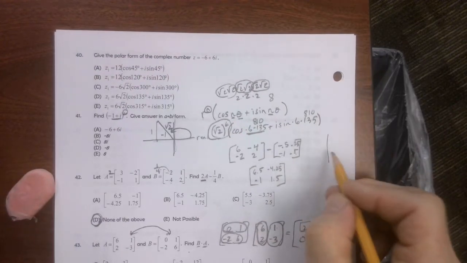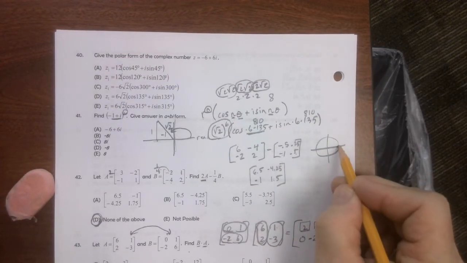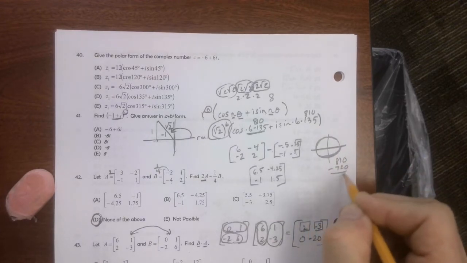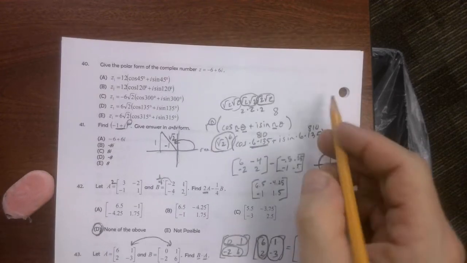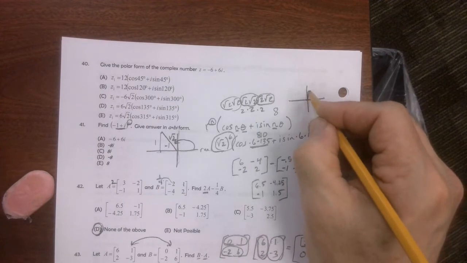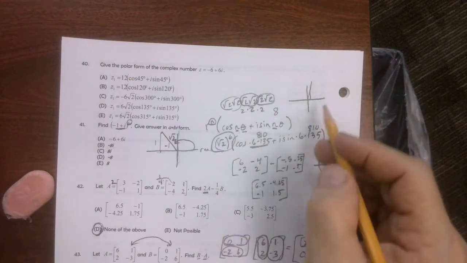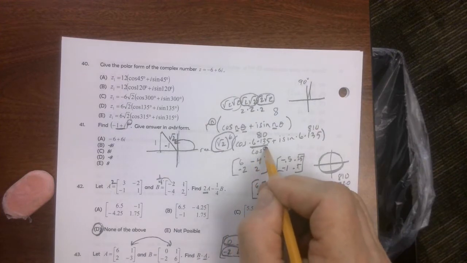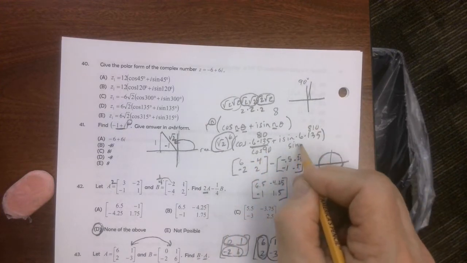And I need to think for a second. If I go around, that's 360, and if I go around again, that's 720. And if I go 810 minus 720, that leaves me with 90 degrees. So what that's saying is I need to figure out the trig functions at 90 degrees. So I need to find cosine of 90, and I need to find sine of 90.